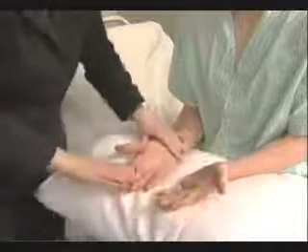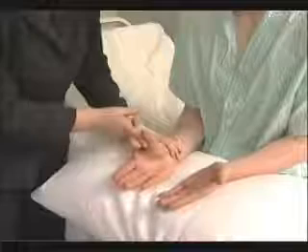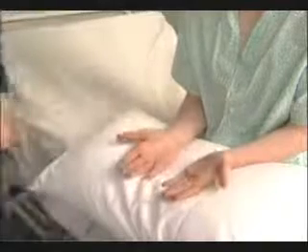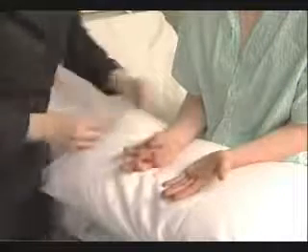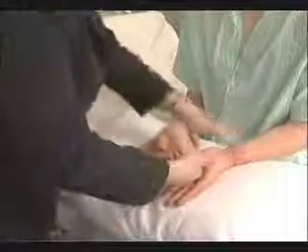Now adduction. Keeping my thumb back up, pointing to the ceiling, this time push down against my finger. And the same on this side. Push down. Good. Now opposition. This time I'd like you to touch your little finger with your thumb. Push it. That's right. And don't let me pull it away. Look for limitation of these movements or signs of discomfort caused by them.